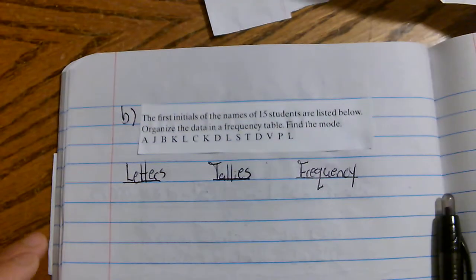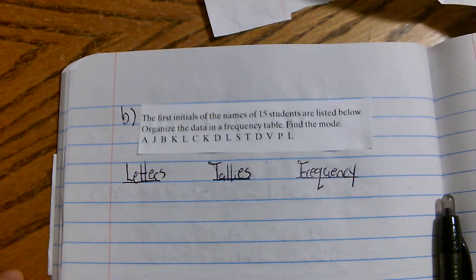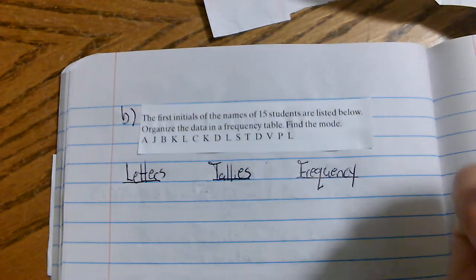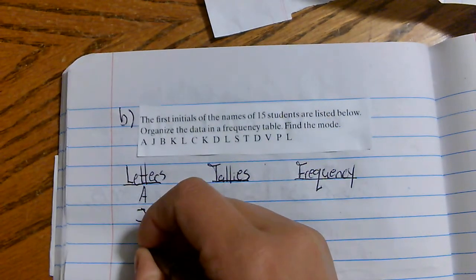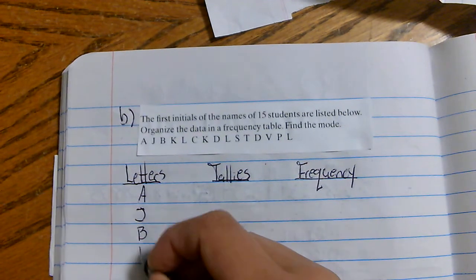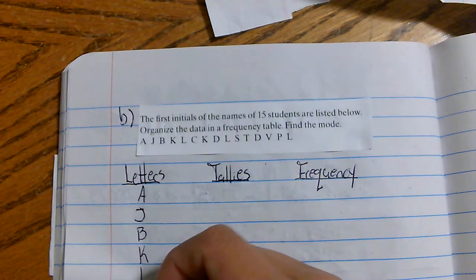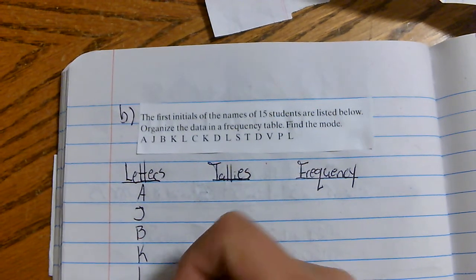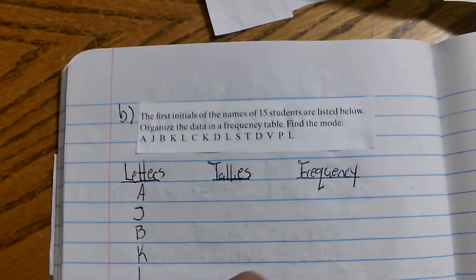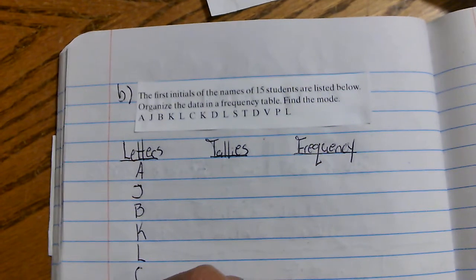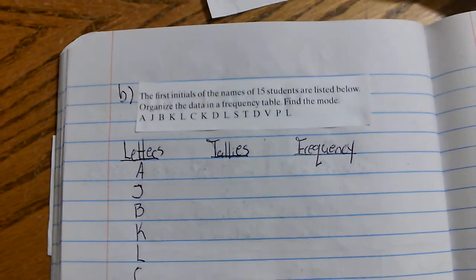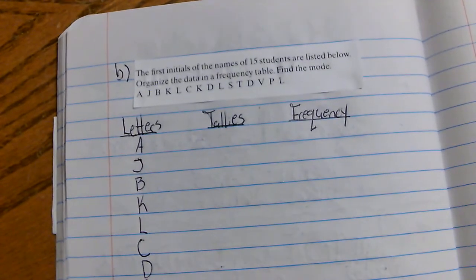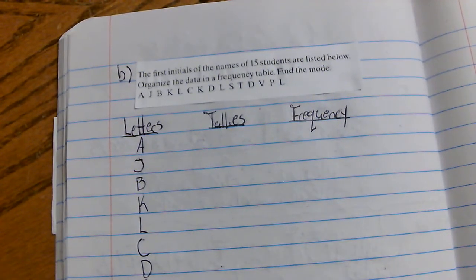And when I'm done, I'll actually go ahead and highlight the mode. Alright, so let's see. I've got A, J, B, K, L, C, I already put K, D, I already had L, S, T, I already put D, B, and P. I think that's all of them. Oh, a lot of letters here.